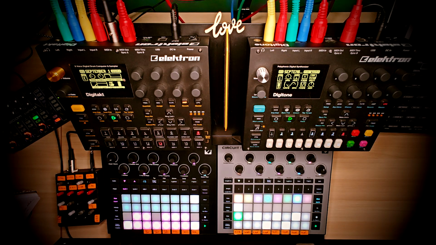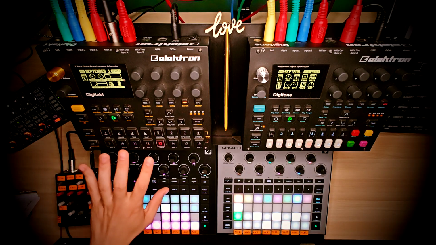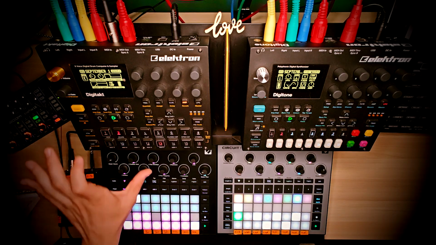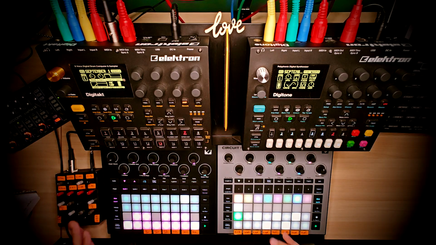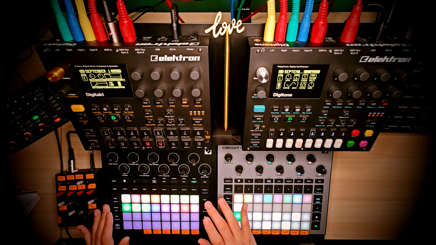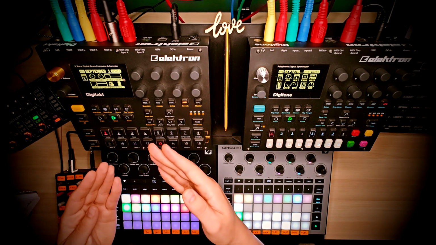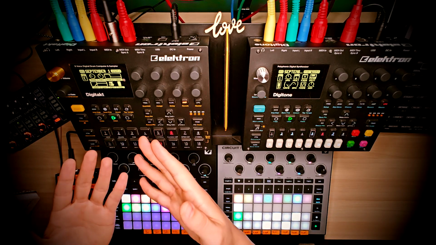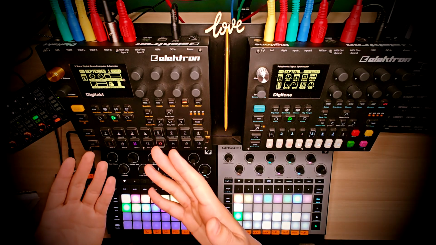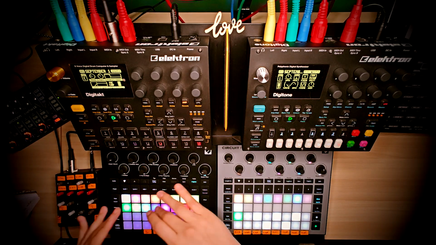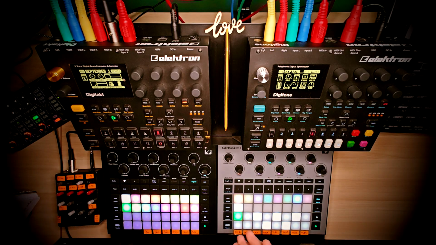On the other hand, I also need to always make sure that these patterns here on the Digitakt send the program change to the circuit tracks, so I can change the different projects, because these projects are going to be linked to the actual patterns here. So I need to make sure that all of these can change whenever I change patterns here. And I don't want to have to change them manually, because it's one more thing that I need to do live, and that would probably mess things up.